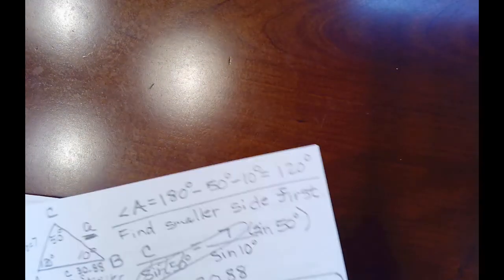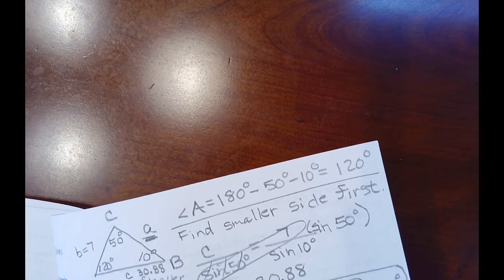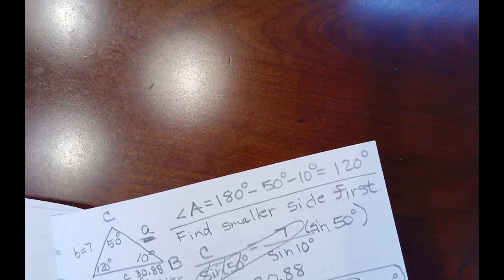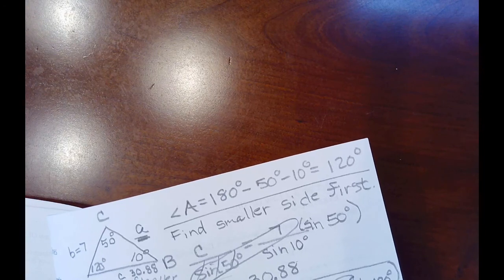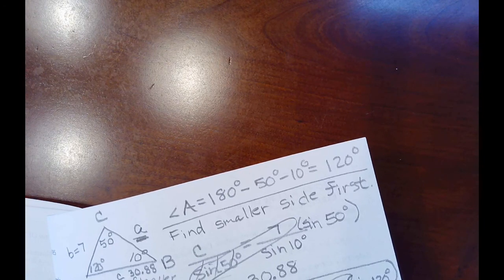I'll say those type of things verbally for the remainder of the problems. Okay, so that was examples 1 through 4, and I'm going to stop this video here, and in the next video, what I'm going to be working on is numbers 5 through the end.